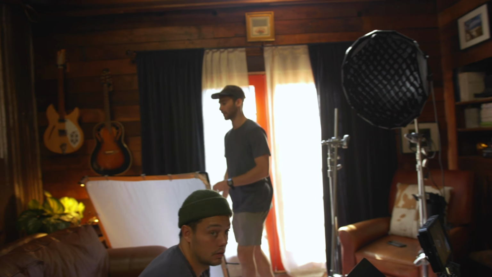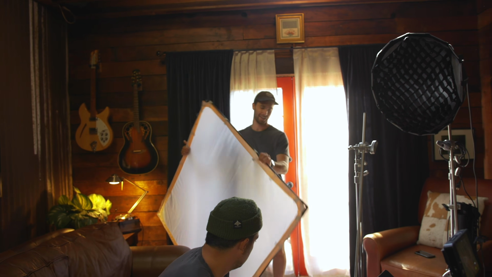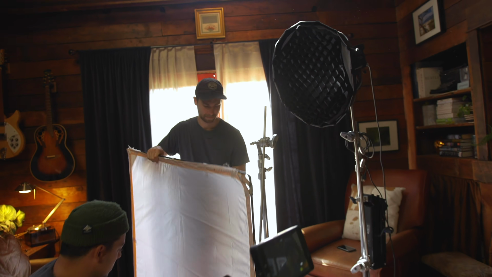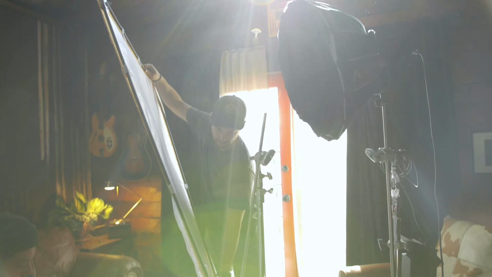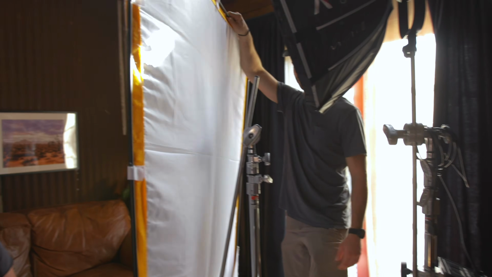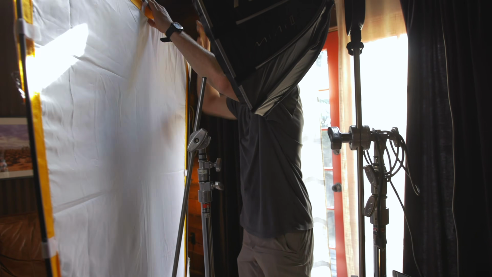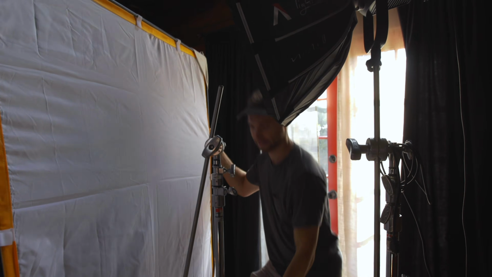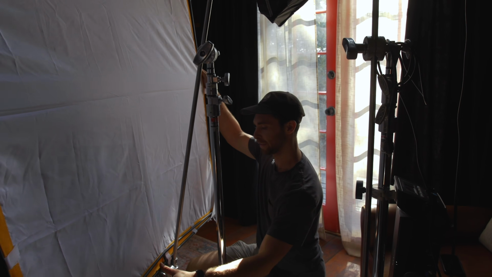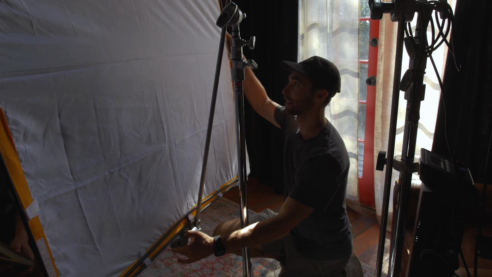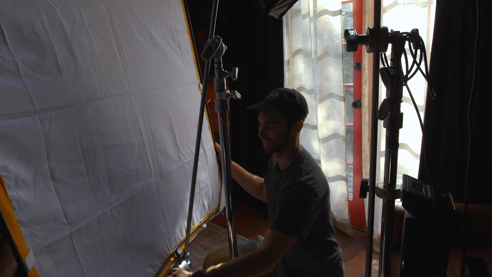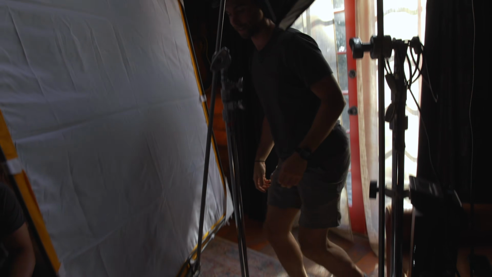So this is the same silk that we're using to diffuse the sun outside. And you can really diffuse with any material that allows light to pass through it. I'm just using this because this is one of my favorite frames to use indoors. It's a large size, but it's small enough to where it's not a giant hassle indoors.